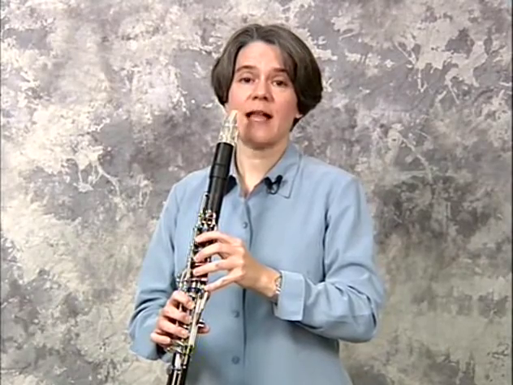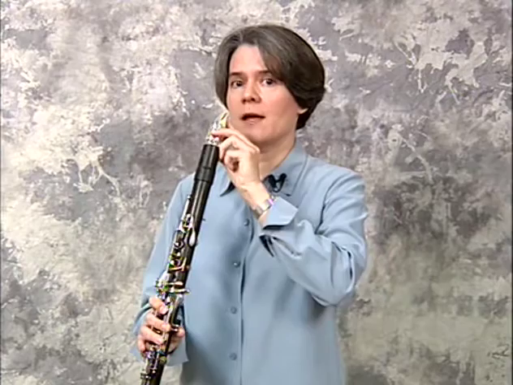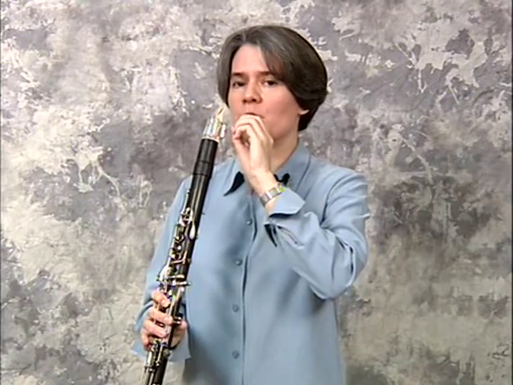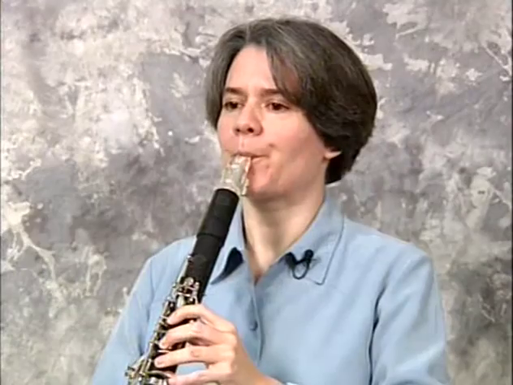The second way to do slap tongue is to actually use your tongue and put it on the reed and do some pressure with your air and suddenly remove the tongue. Here's an example.